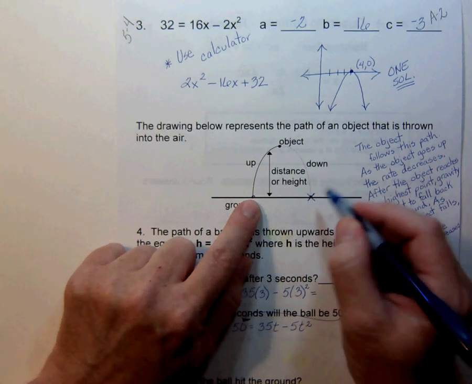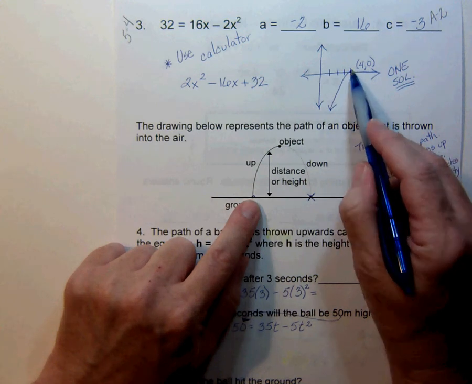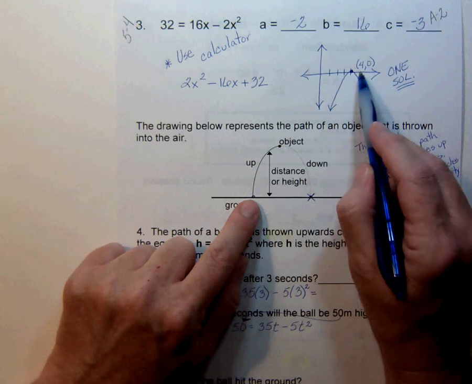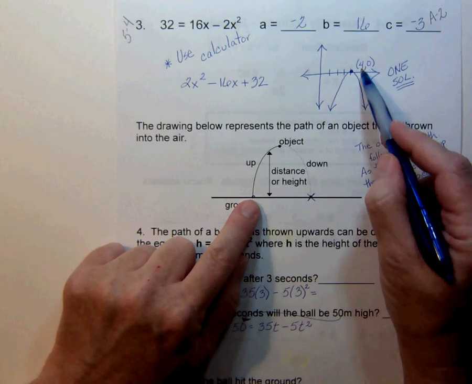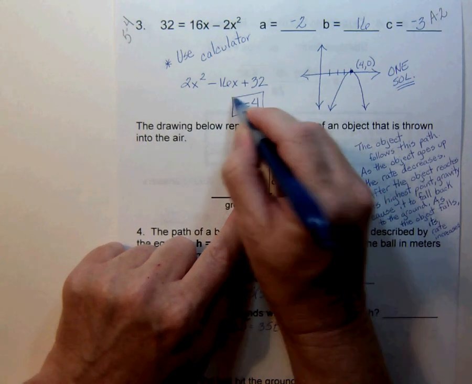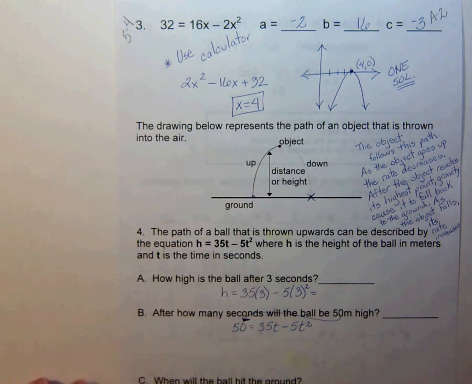But because you're looking at one that just goes up and then comes back down and doesn't actually cross this x-axis at all, there's only one solution. And the solution is 4. So you probably want to put that right here, and that'd be 4. Okay, the drawing below represents the path of an object that's thrown into the air.